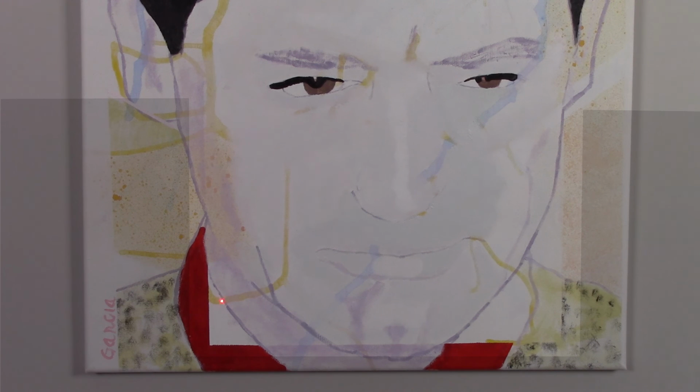And here, this should be filled with red paint to fill in the rest of the collar. This area here should also be filled with red paint. And here, there should be spots as well, just like the rest of the shirt. And finally, this cheek has not been painted at all.